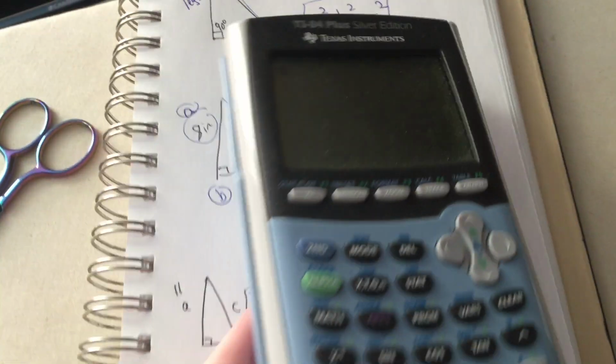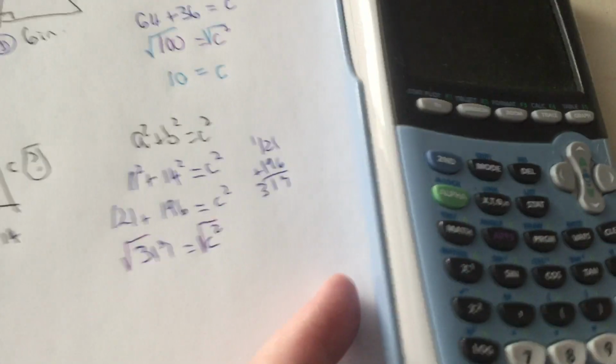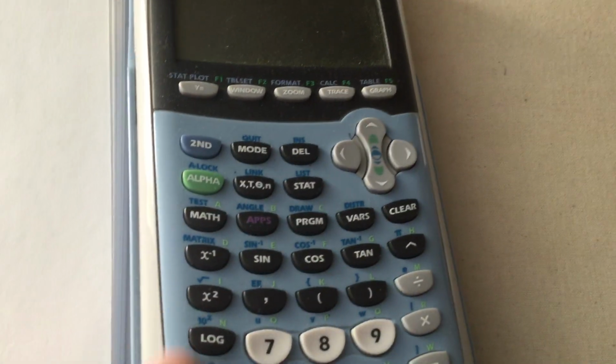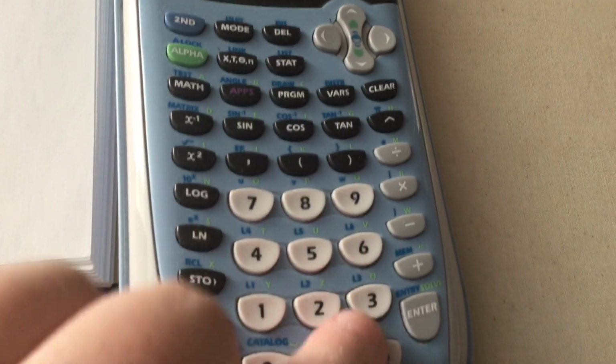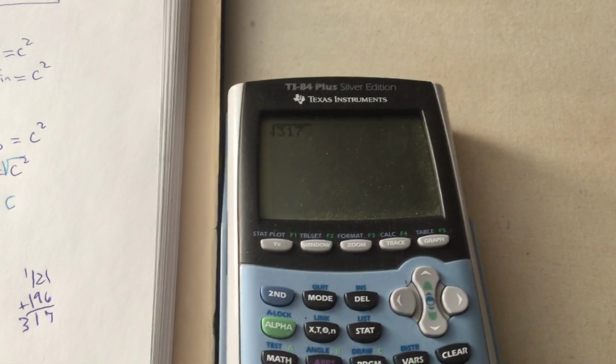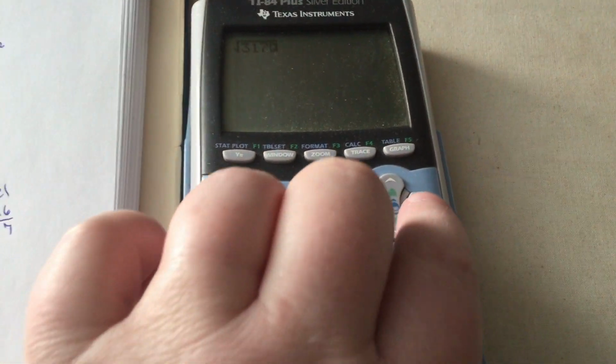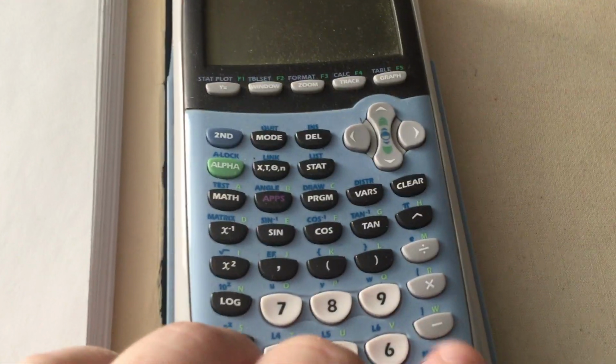Okay, calculator achieved. There we go. Square root of 317. Oops. Did I mess it up? No. 1, 7. And push the arrow button to get out of there. Equals.